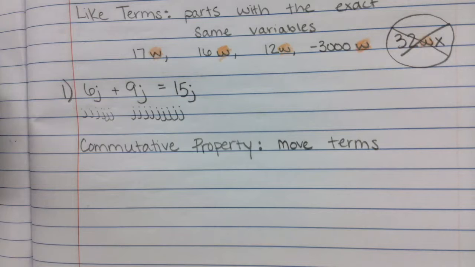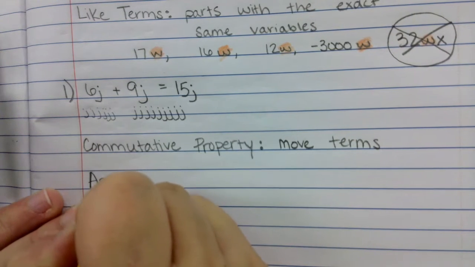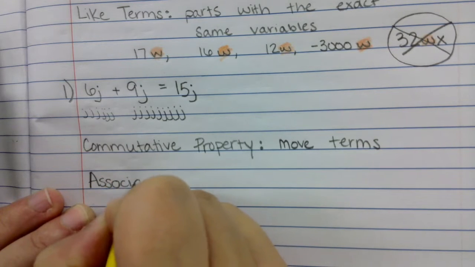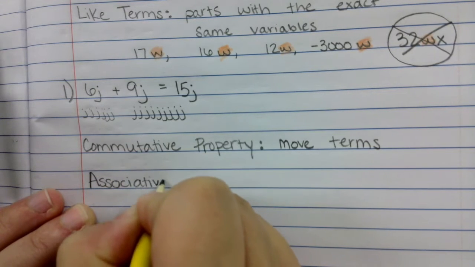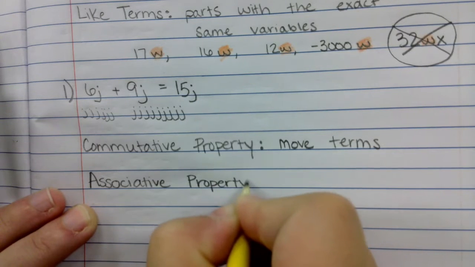Okay. Next up we have associative. And again, that one's kind of a goofy one to spell, so be careful as you spell it, especially if you decide to abbreviate it. Watch how you abbreviate that one.